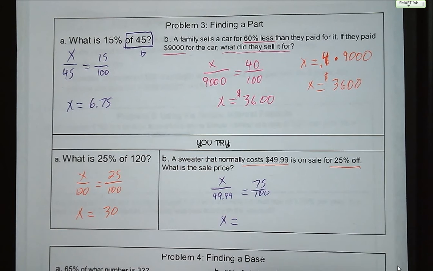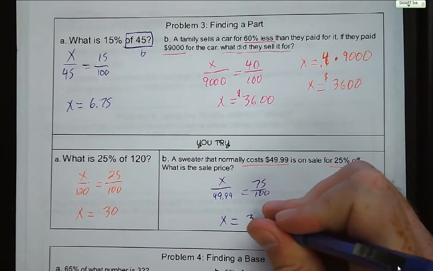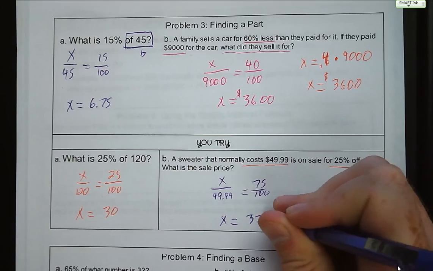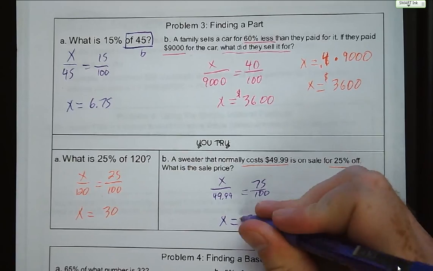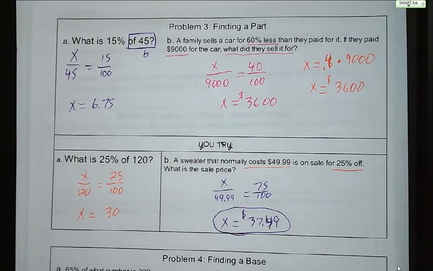So X is equal to, multiply both sides by $49.99, 37.49. And that's a rounded number, dollars. Don't forget your units. So in the end, the sweater costs $12.50 less because of the discount. $12.50 is 25% of $49.99.